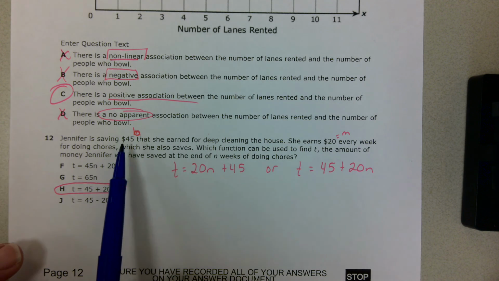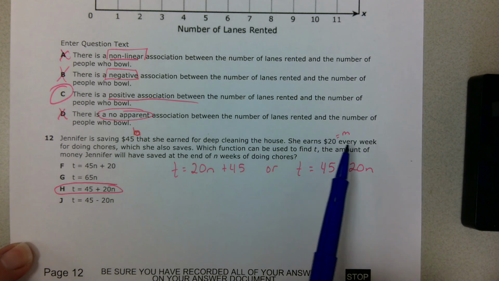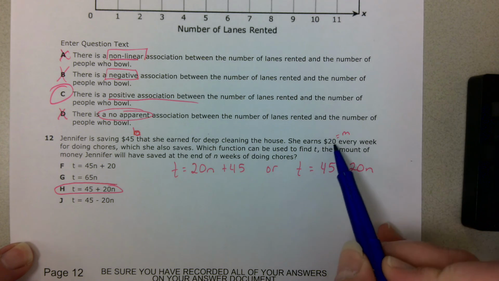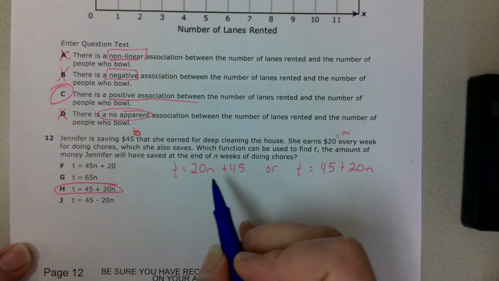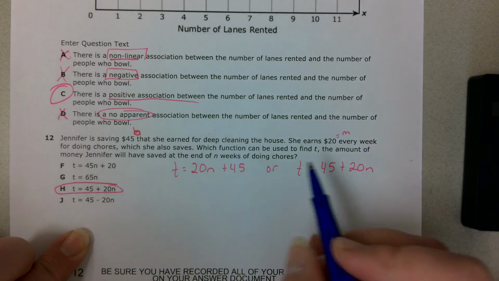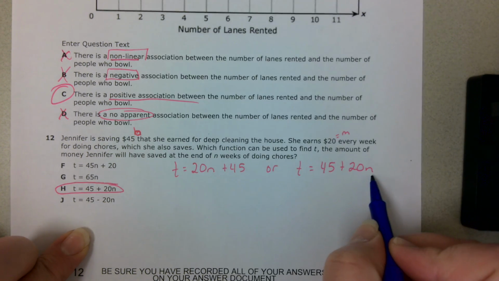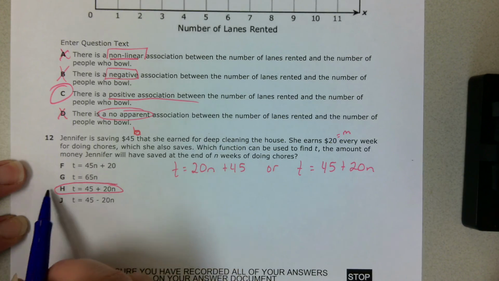So we have a b value, a one-time earning of $45, and a slope of $20 every single week. So looking here, I've got 20n plus 45, which is the same as 45 plus 20n, and H is correct.